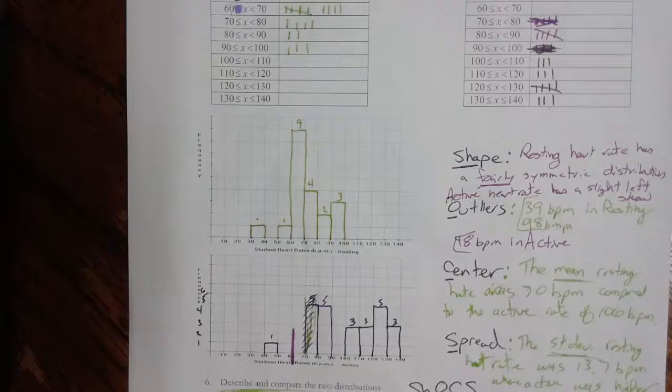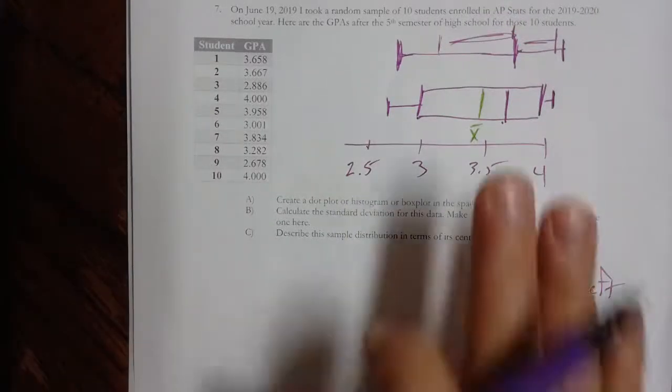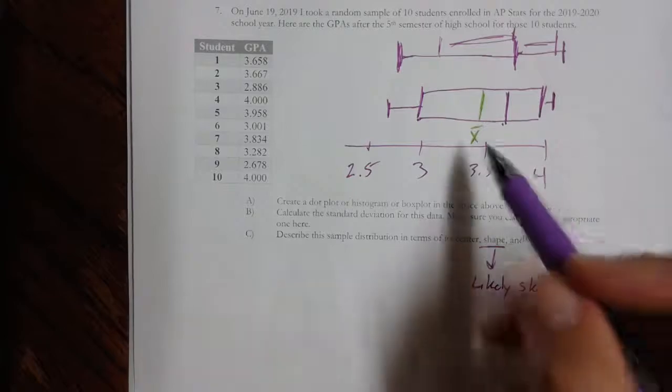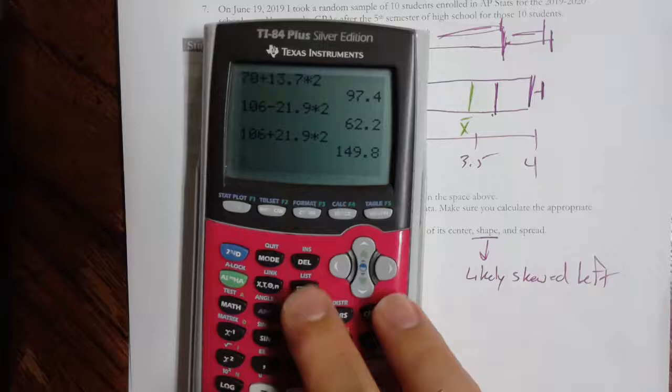And because this video is kind of long, I just want to get the answers for this last one out here. I went through and calculated the box plot for this particular one, and I even marked the mean on it. But what I wanted to get is the standard deviation here. So let's get the standard deviation.